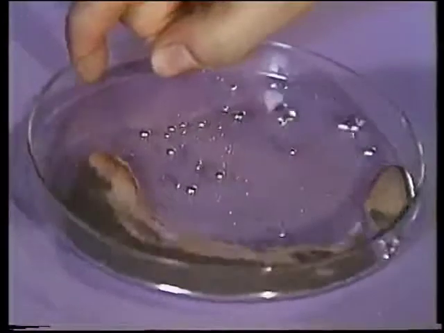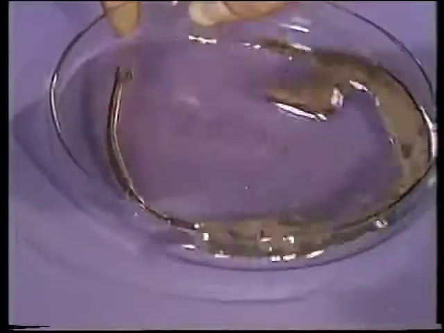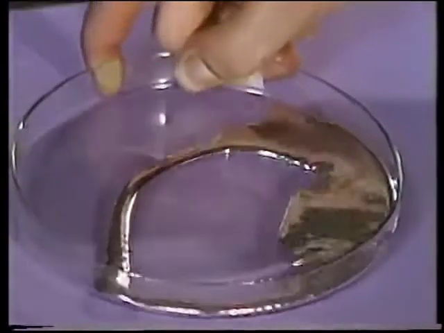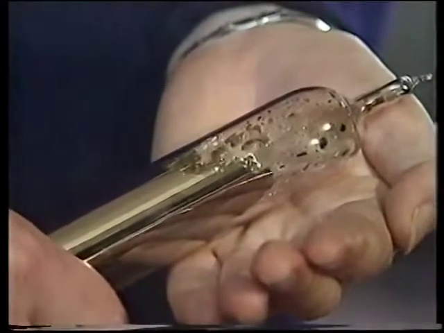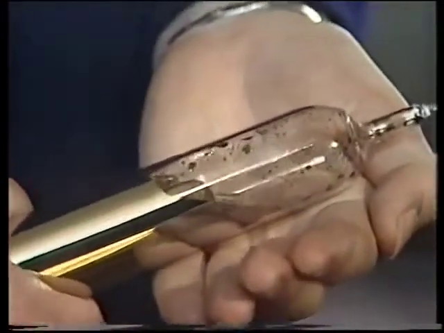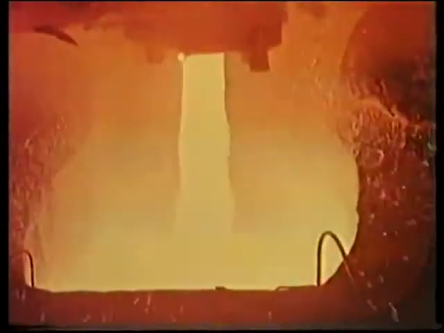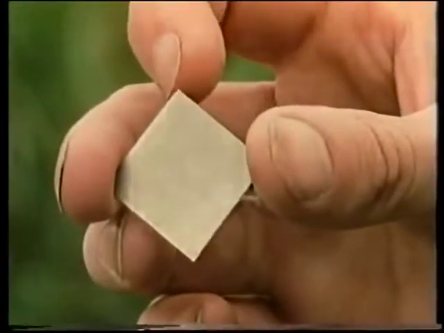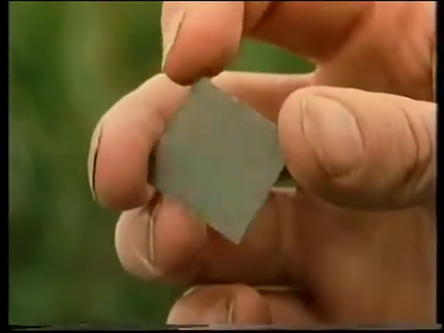Mercury is a liquid at room temperature. Cesium melts in the hand. To melt iron, you need a furnace as hot as this. And much higher temperatures are needed to melt this element, tungsten, the metal with the highest melting temperature of all.